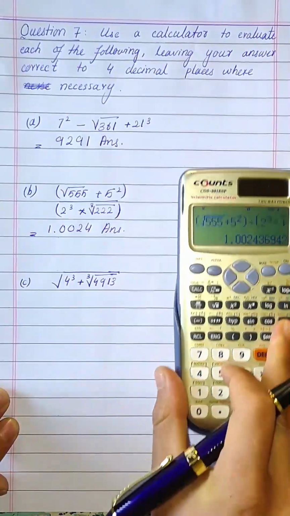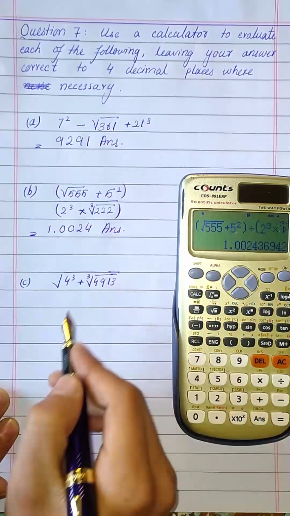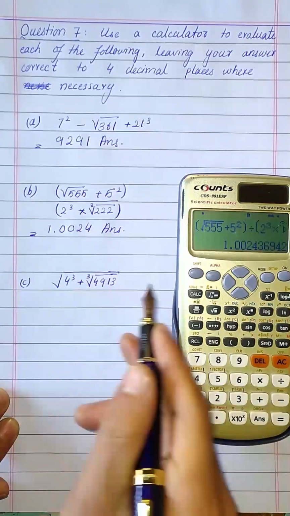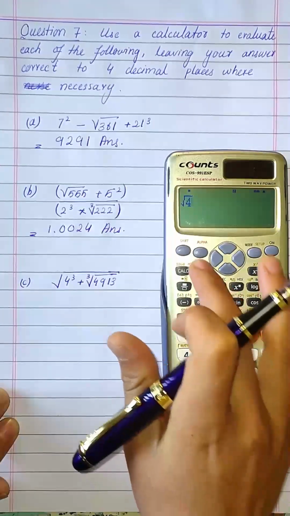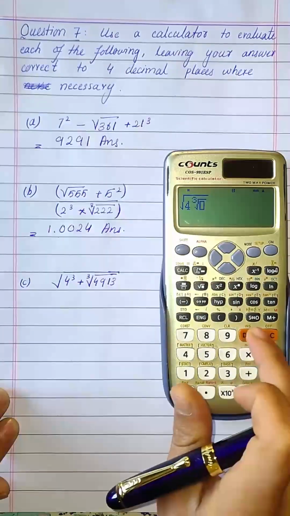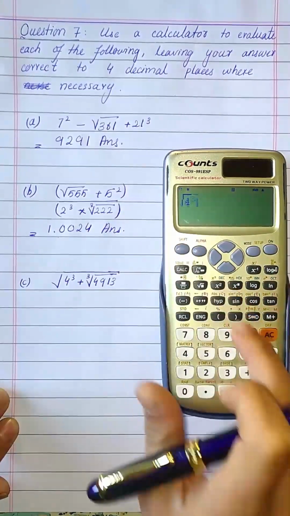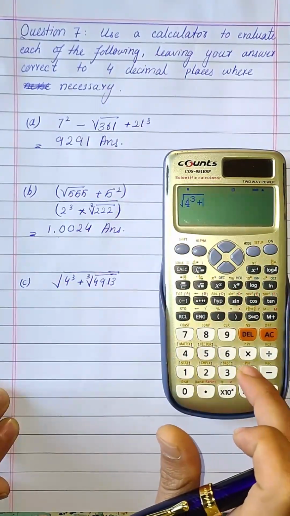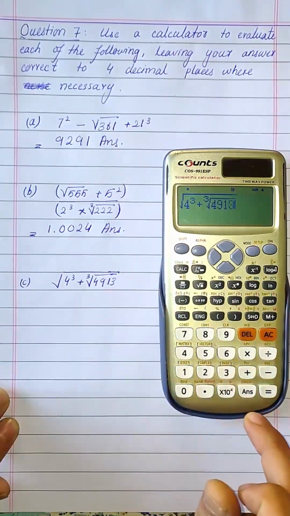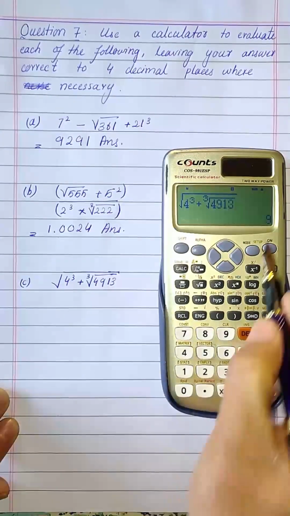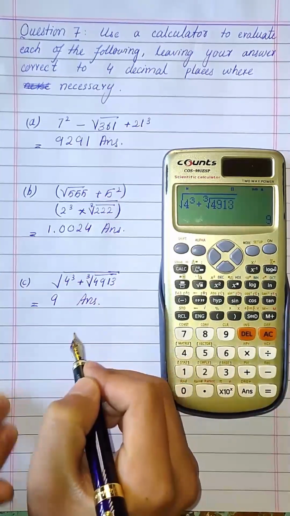And in part C we have the whole square root of 4 raised to the power 3 plus the cube root of 4913. So we are going to insert this value in the calculator. First of all the square root of 4 raised to the power 3, and then plus the cube root of 4913. We are going to press equal and we will be left with 9, which is our answer for part C.